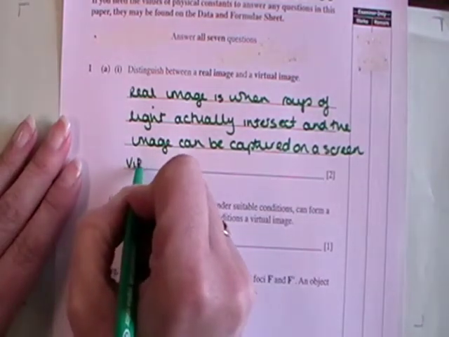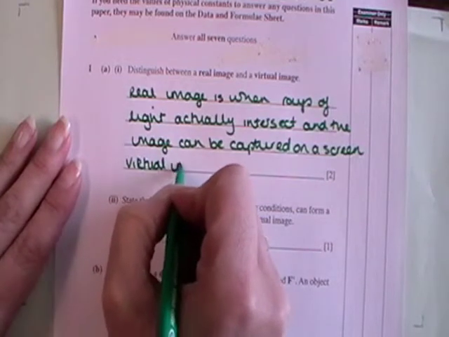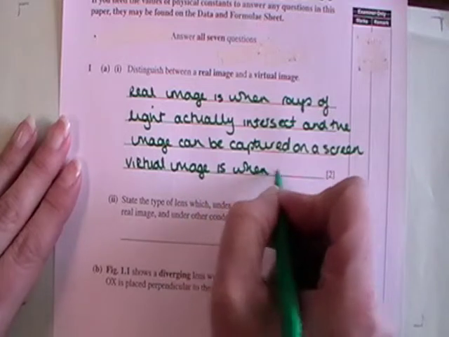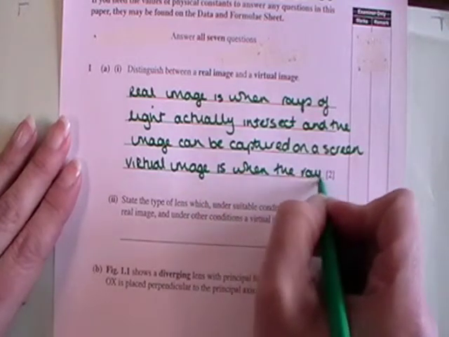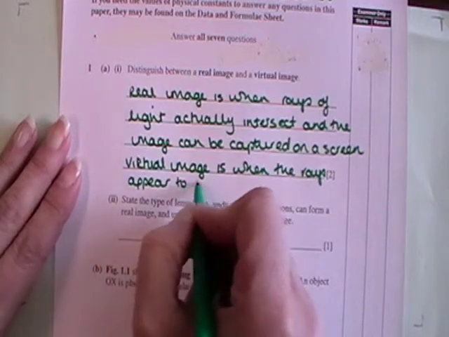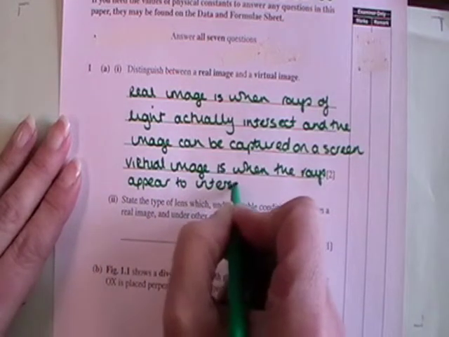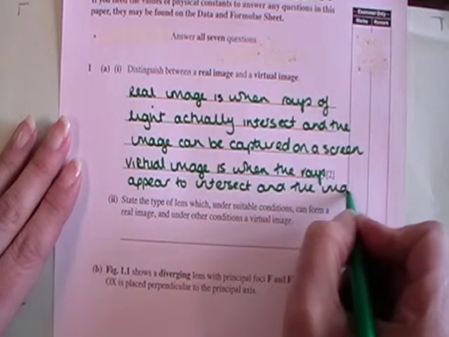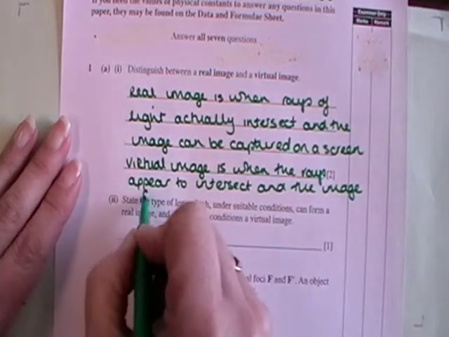A virtual image is formed when the rays appear to intersect and the image cannot be captured on the screen.